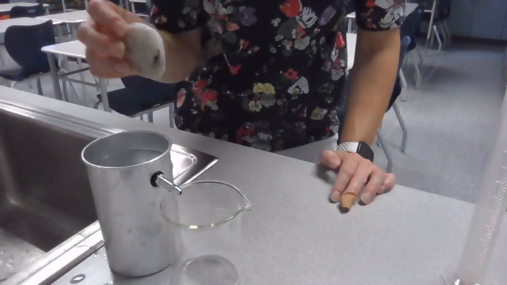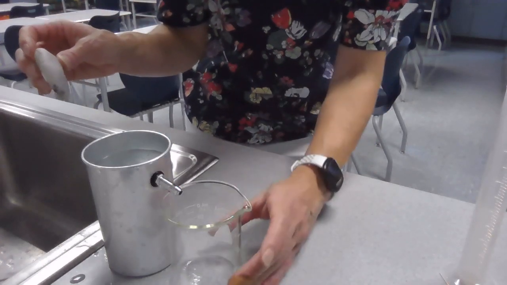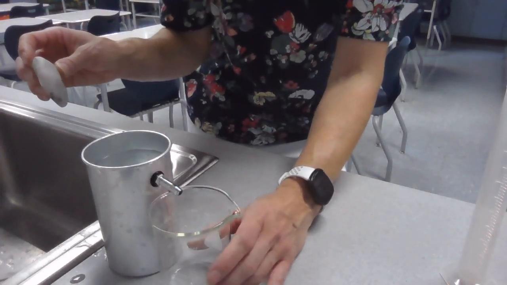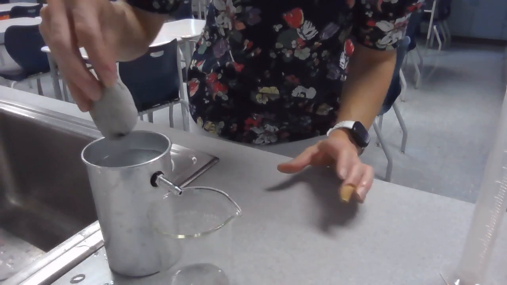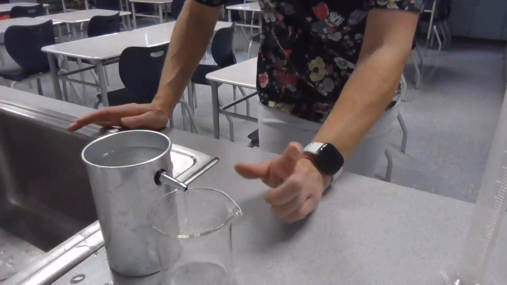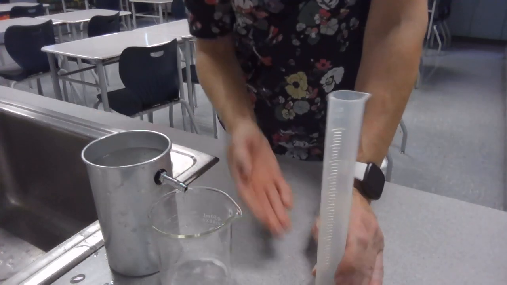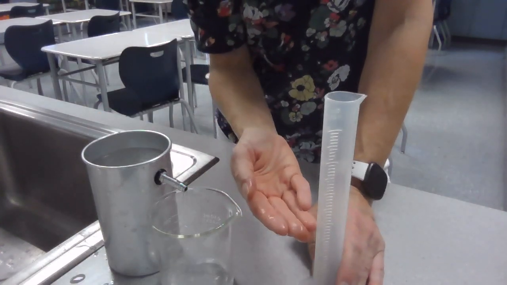I'm going to take my rock and put it in the water really gently. I don't want to splash any water out of the overflow can. I want to make sure I catch everything that comes out into this glass beaker. We're going to wait for that to stop dripping as well, and then we're going to empty this water into our graduated cylinder and measure exactly what the volume of water is.